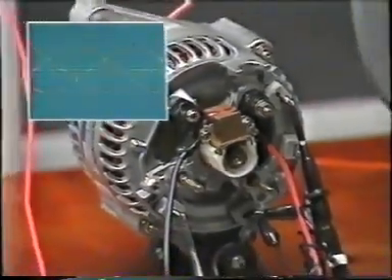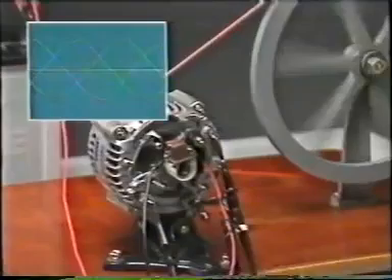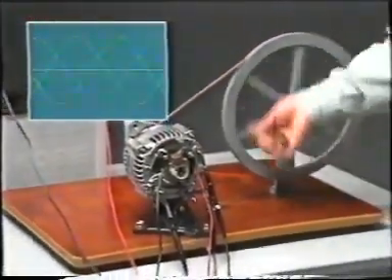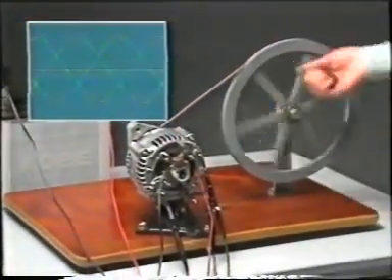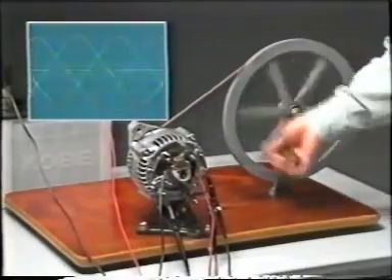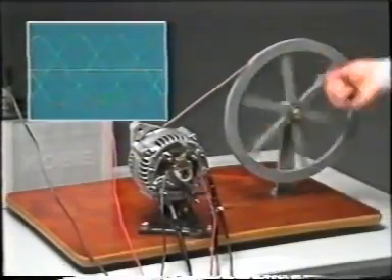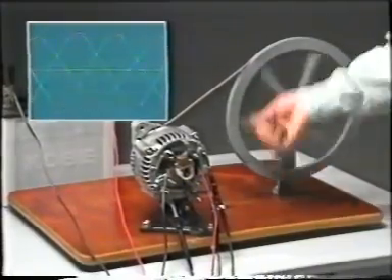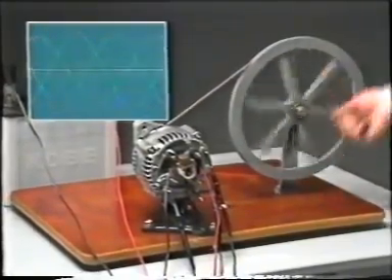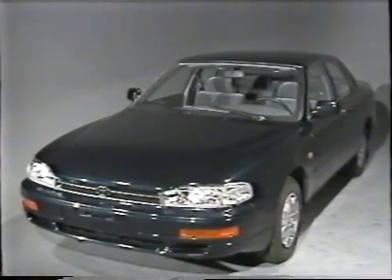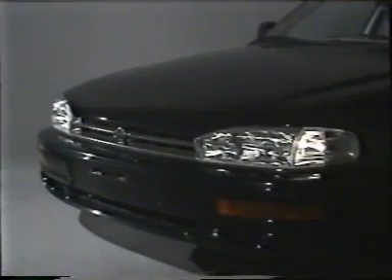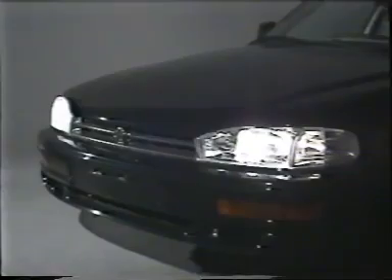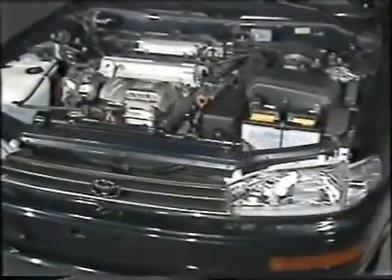Now, using an oscilloscope, let's observe the current generated in the coils of the stator. You can see that an alternating current is being generated. This is actually a 3-phase alternating current. It is very important to notice that the current generated in the stator is an alternating current, not a direct current. That means that it cannot be used in a car as is. This is because all the electric components in an automobile work on a direct current. Direct current is also needed for charging the battery.